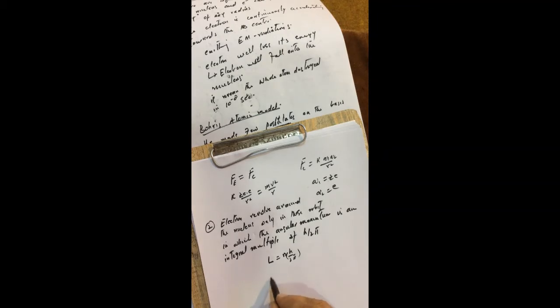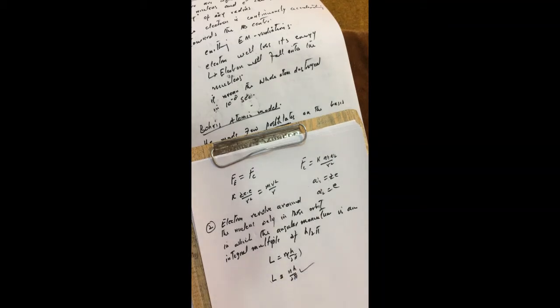So those orbits in which the angular momentum L is equal to nh over 2 pi, electron revolves only in those orbits. If L is not equal to nh over 2 pi for an orbit, then there will be no electron in that orbit.